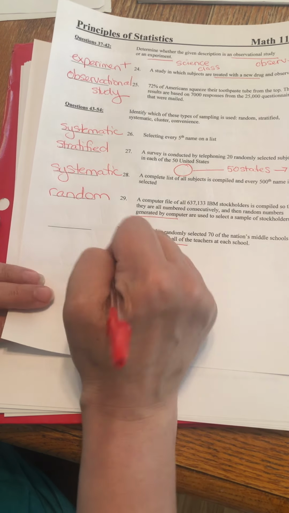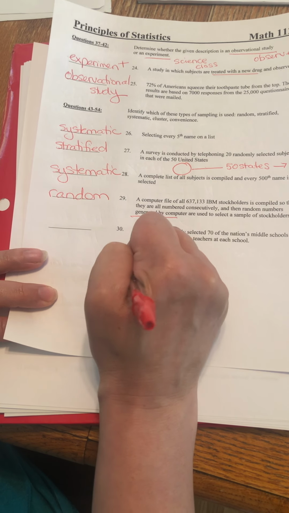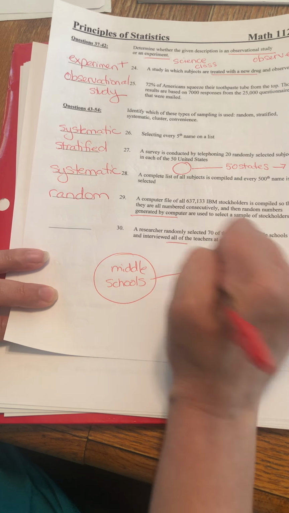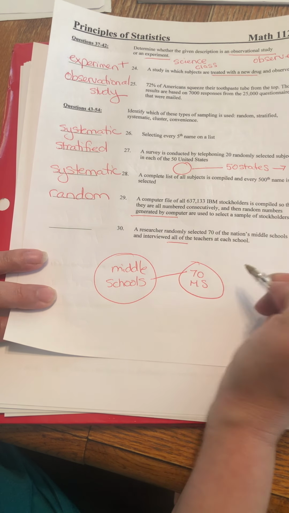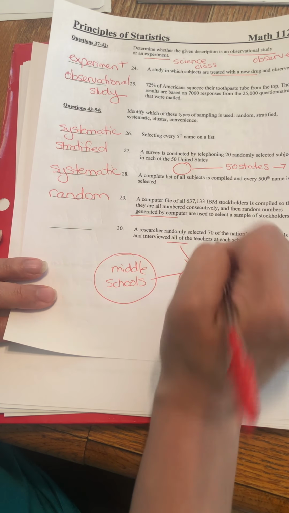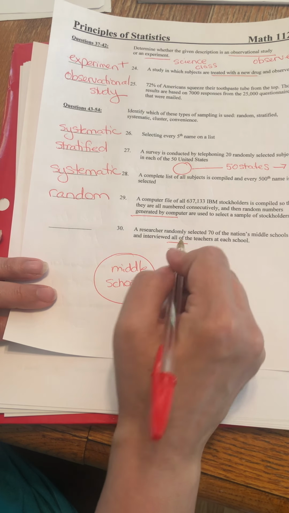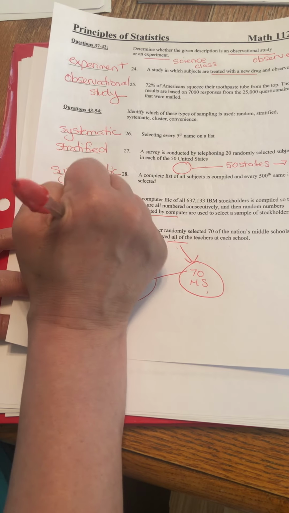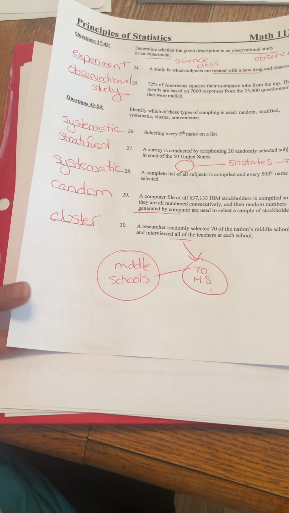A researcher randomly selected 70 of the nation's middle schools and interviewed all of the teachers at each school. So what happened here? You took all middle schools in the United States, then you selected 70 middle schools, and then you interviewed all the teachers at each of those schools. If you interview all, that's cluster, cluster all. So this is a cluster sample, and we are done with that page.